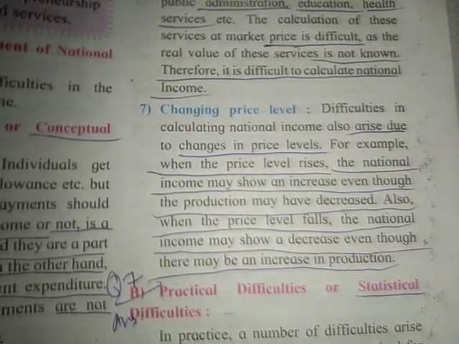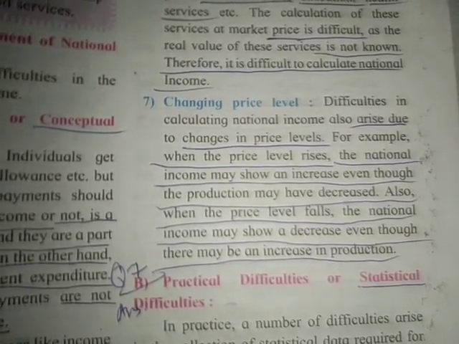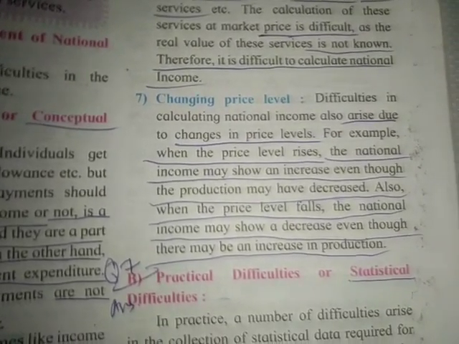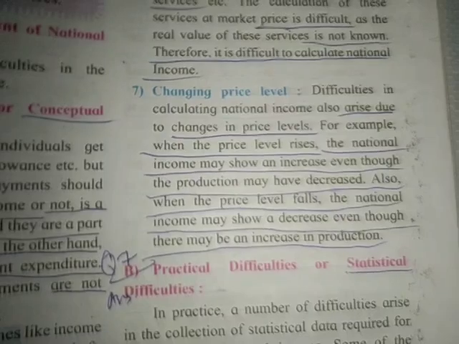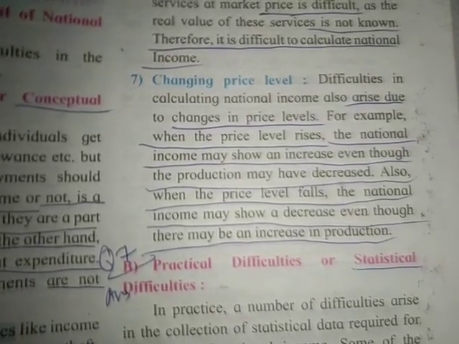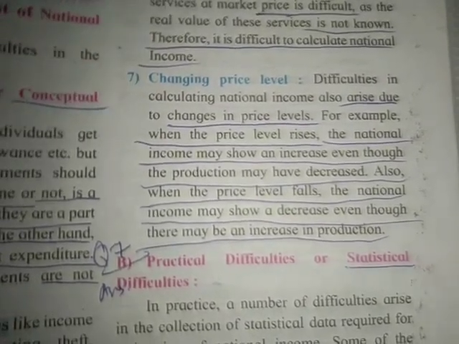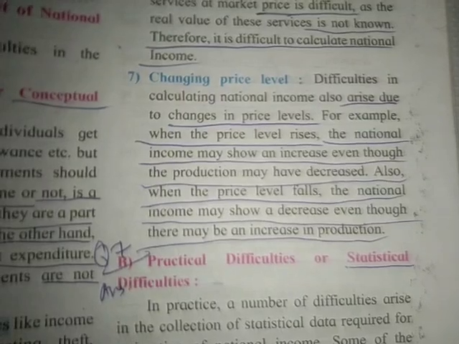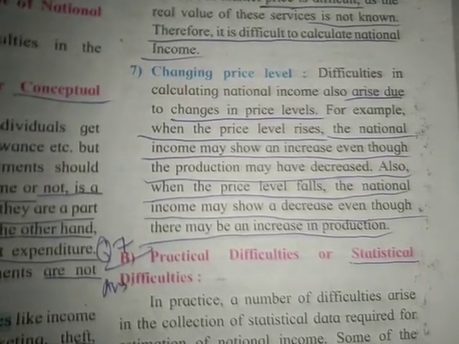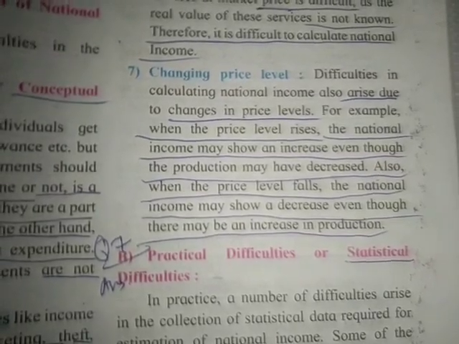Seventh, changing price level. Difficulties in calculating national income also arise due to changes in price levels. For example, when the price level rises, the national income may show an increase even though the production may have decreased. Also, when the price level falls, the national income may show a decrease even though there may be an increase in production.